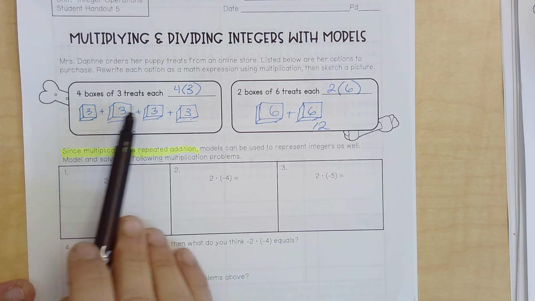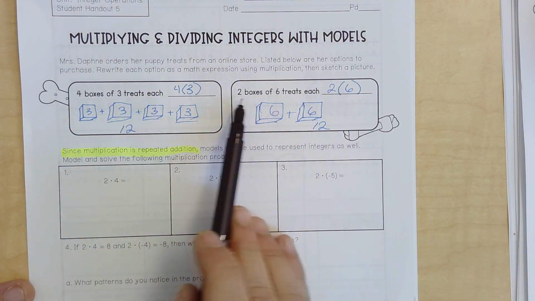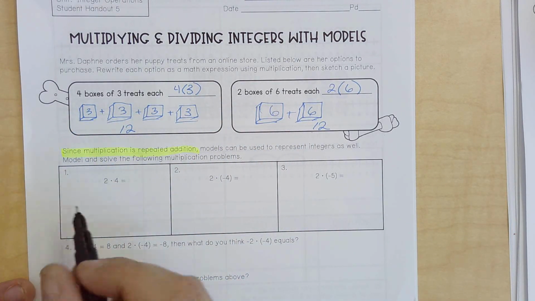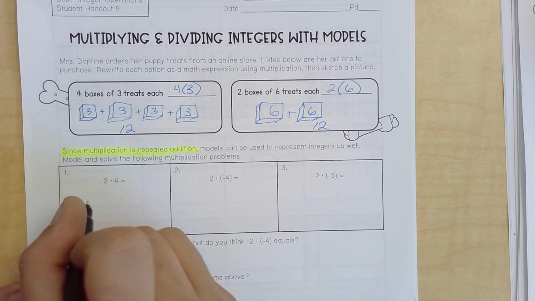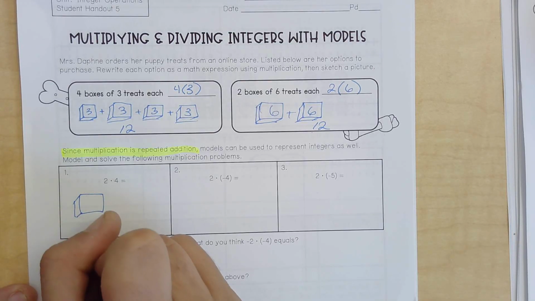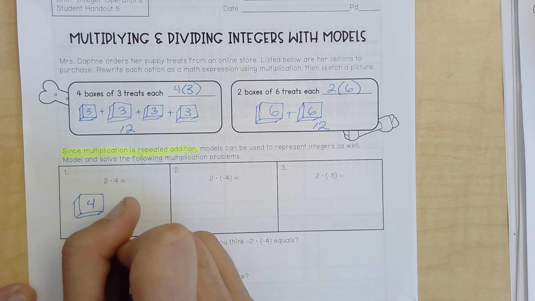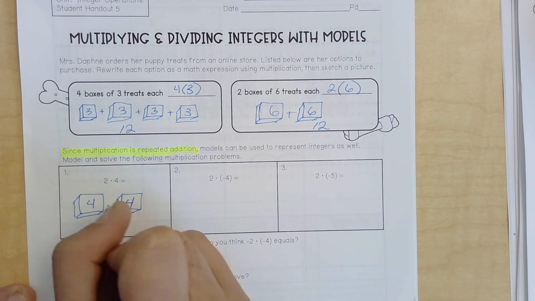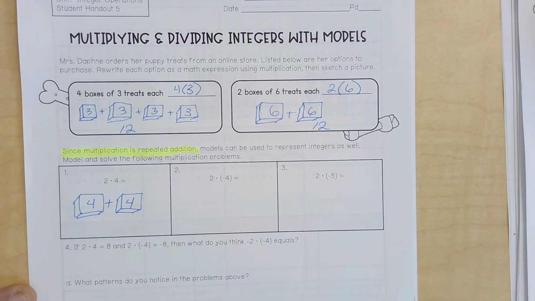We can use the same type of words here. We have 2 boxes with 4 treats in each box. 4 plus 4 is 8. 2 times 4 gives us an 8.